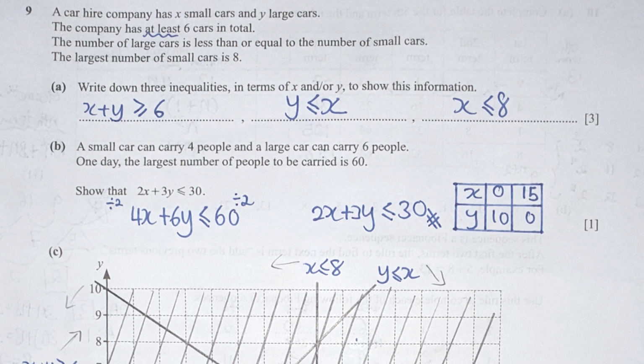As for question 9, the company has at least 6 cars in total. So x plus y is more than or equal to 6. As for the next inequality, the large car is less than or equal to the number of small car, so y is less than or equal to x. As for the last one, the largest number of small cars is 8, so x is less than or equal to 8.